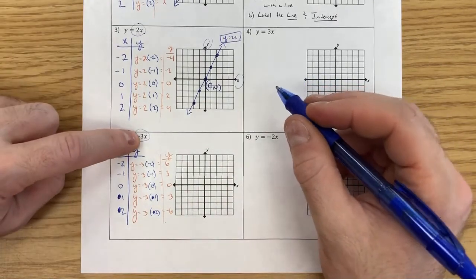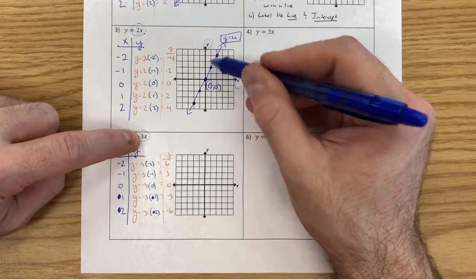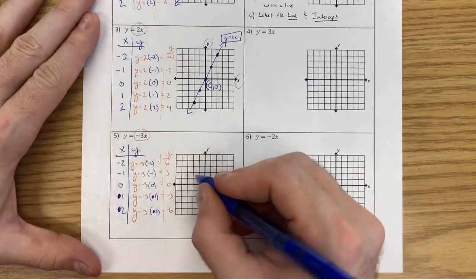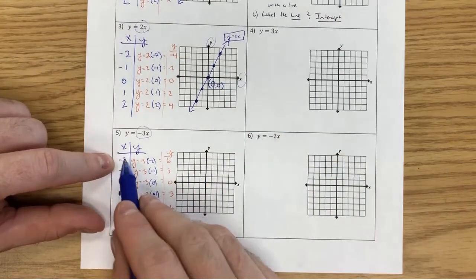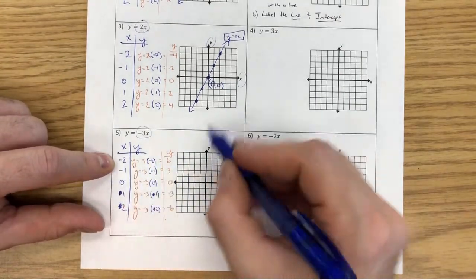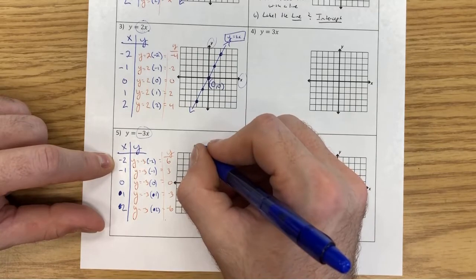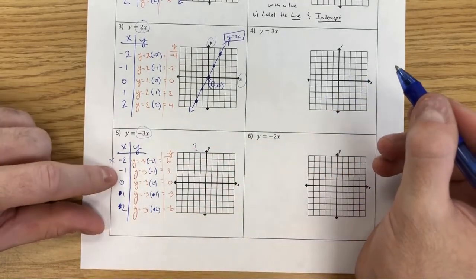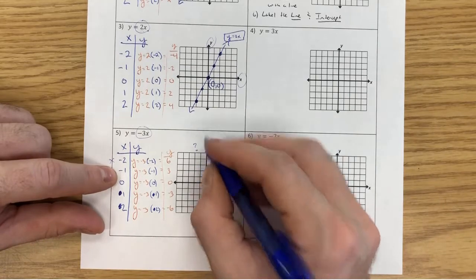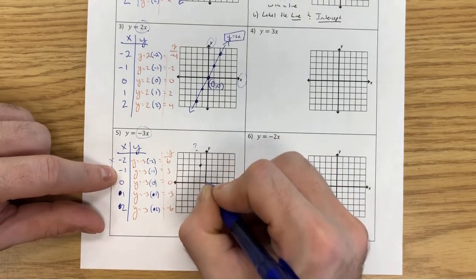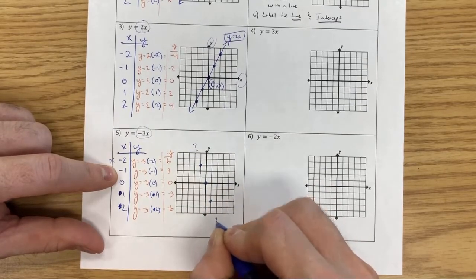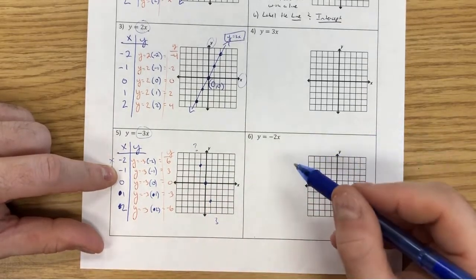And so again, this is a steeper number, so I'm expecting a much steeper line. But also, what I notice is that it is now so steep it's off my graph. It's somewhere up here, so I can't even graph that one. I can only graph this middle one. So -1, 3, 0, 0, 1, -3. And then again, it's now gotten so steep it's off my graph.